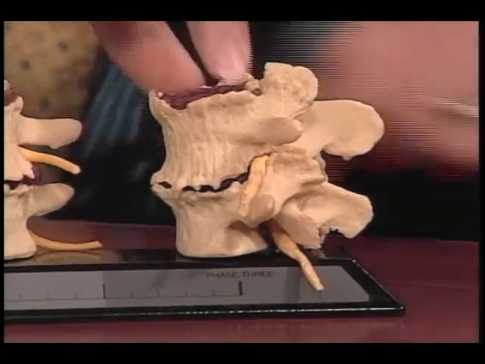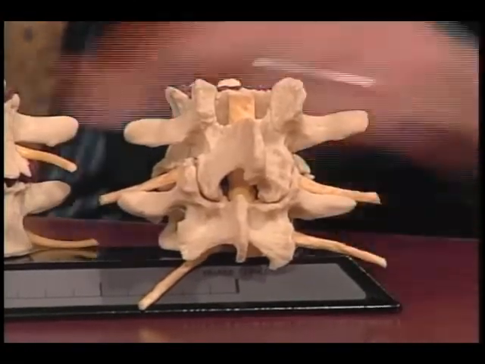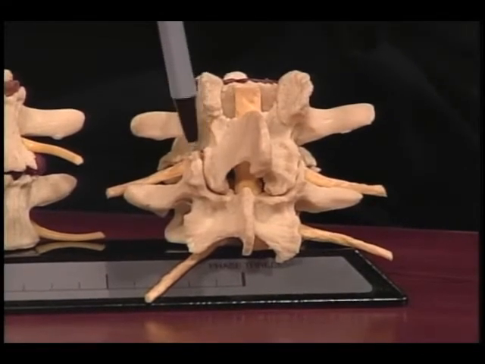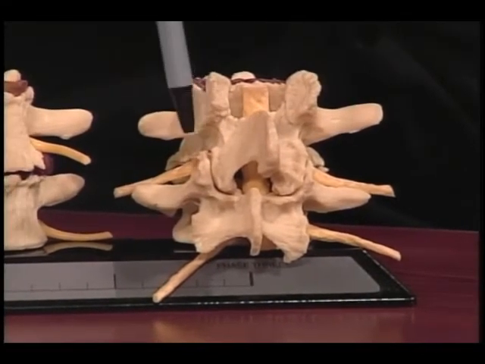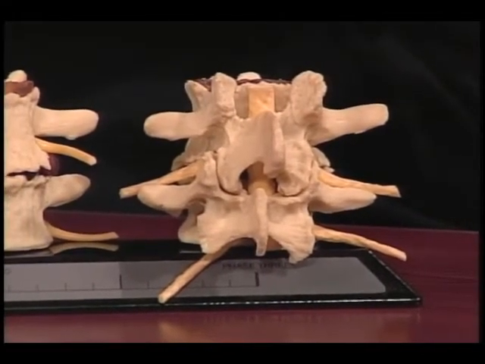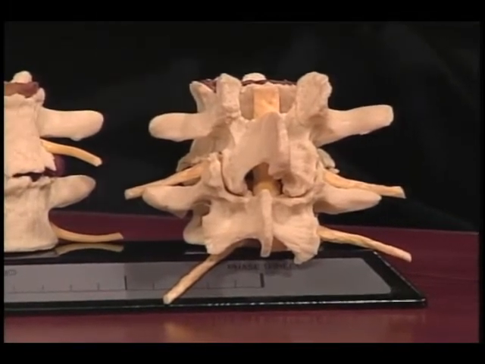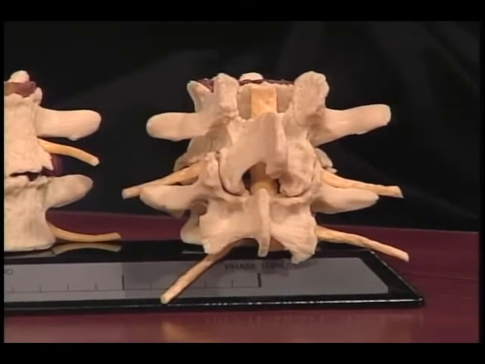Also, we have joints in the back, if I turn this around, and you can see how these joints in the back will start to become very arthritic. These are called facet joints, and a condition called facet syndrome develops, which leads to a lot of back pain upon standing in one place or walking.